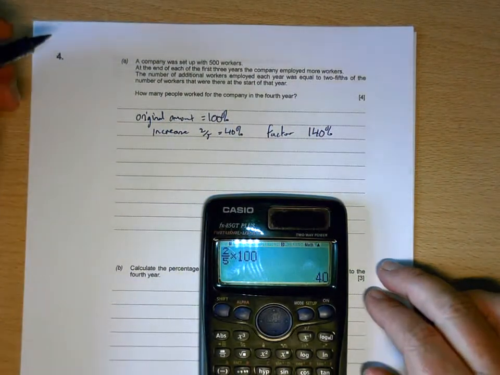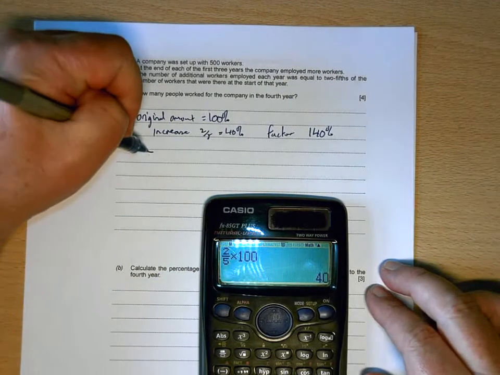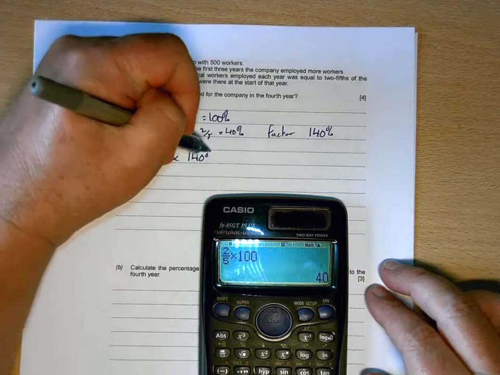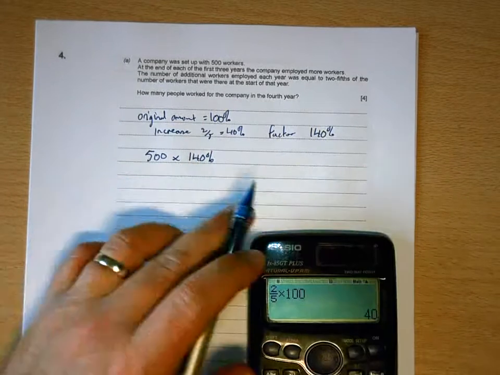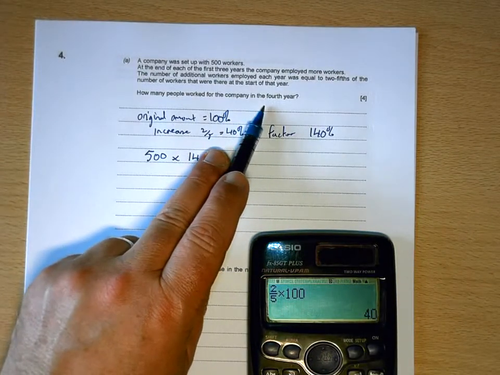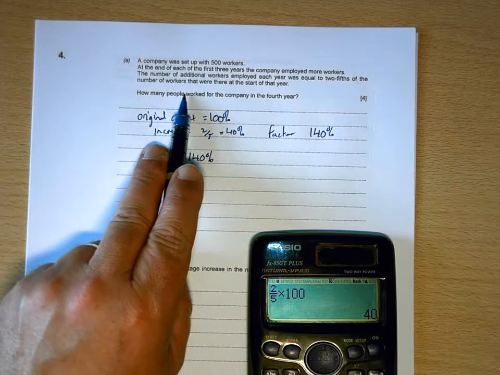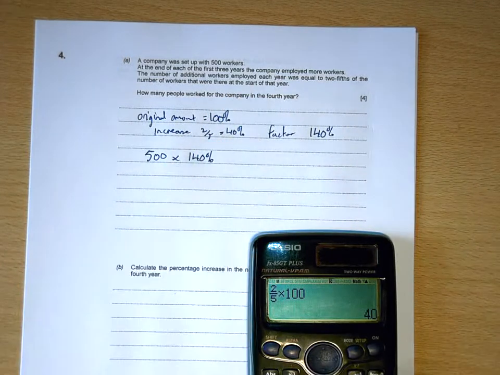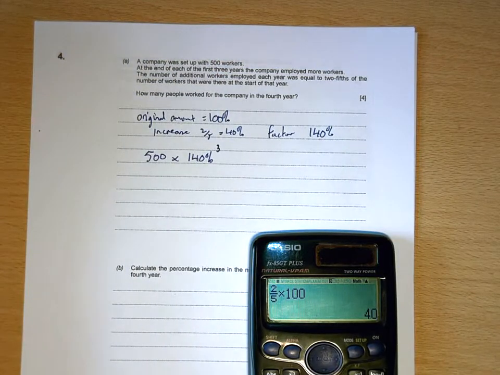So what we've got is 500, the original, times our scale factor, which is 140%, and then this increase, how many people worked for the company in the 4th year, is what they get at the end of 3 years. So it's the first year increase, second year increase, third year increase. That's who's working the 4th year. So that's going to be to the power of 3.